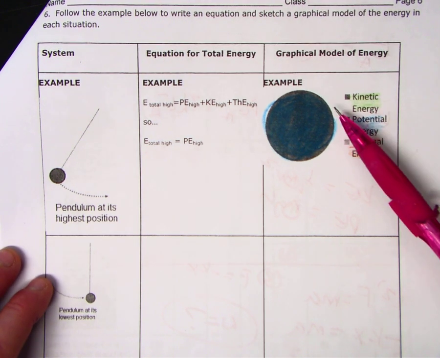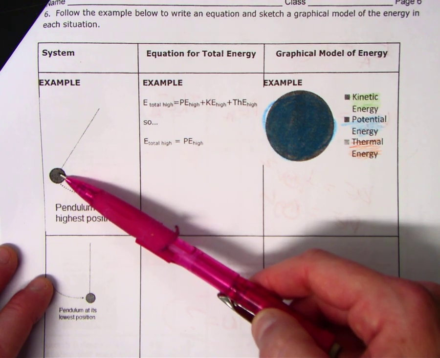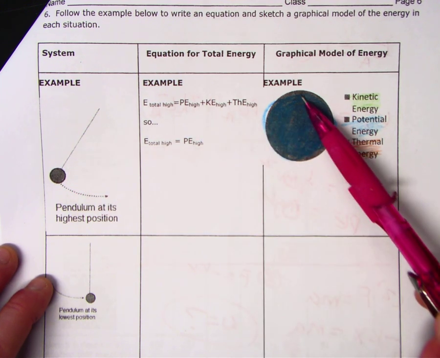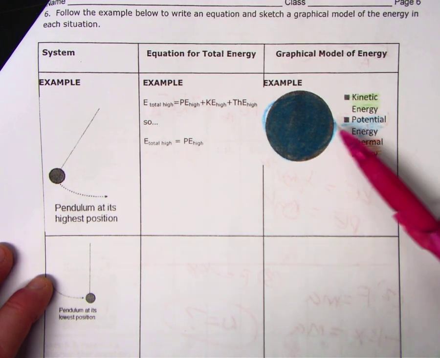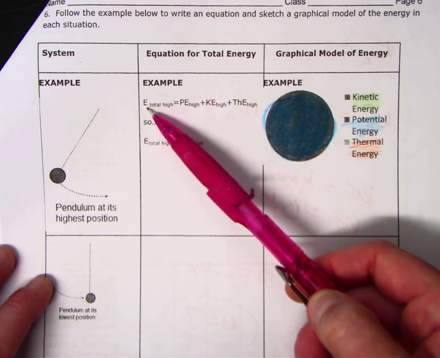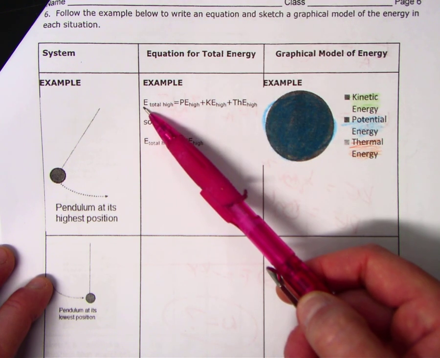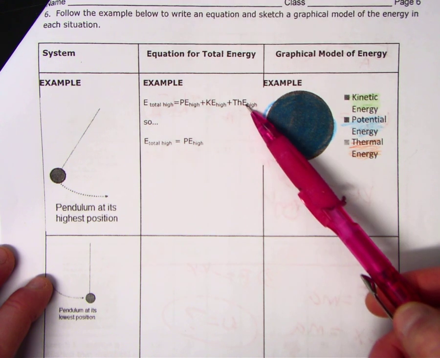In this particular example, when we have a pendulum that's swinging, when it's at its highest point, all the energy is potential. So we can see that in our pie chart. For the equation part, we start out considering all the forms of energy. So the total energy at the highest point is the sum of the 3 energy types.